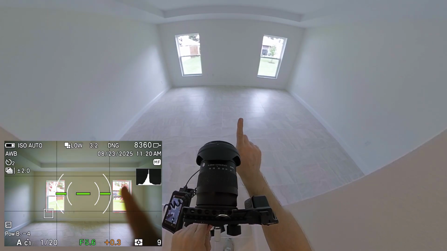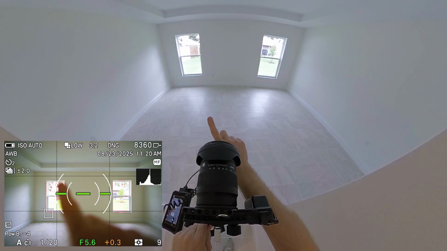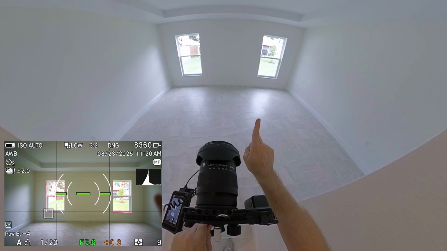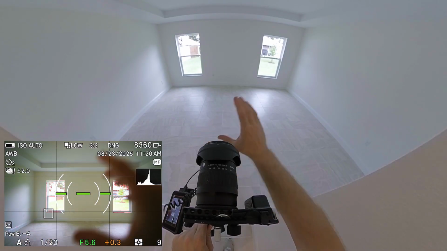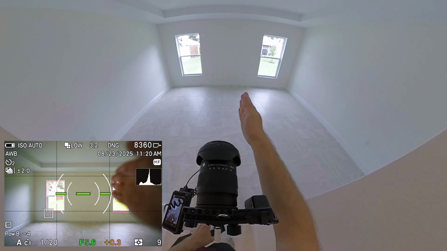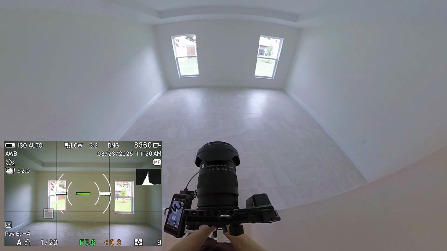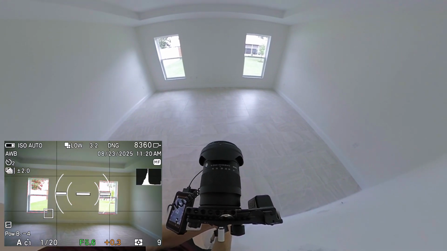And we'll say, okay, this is parallel, but there's less wall here than there is here. However, this is my middle, right? So I'm gonna have to physically move my camera.